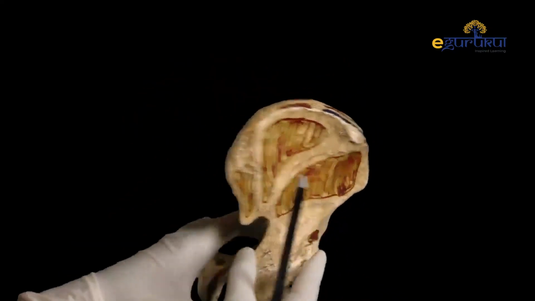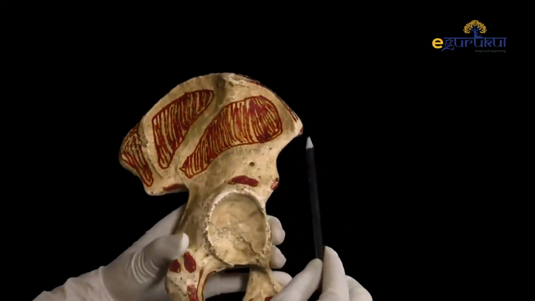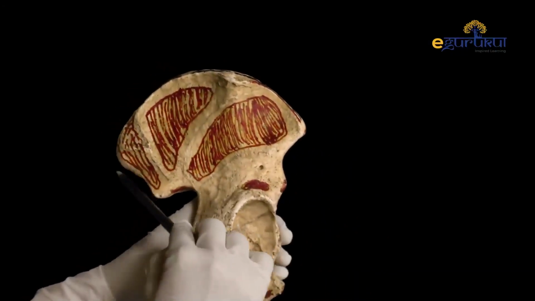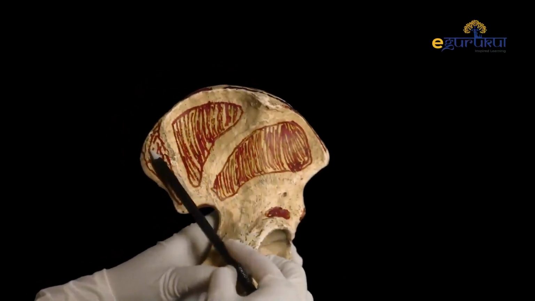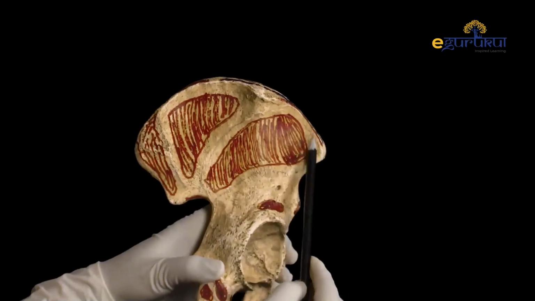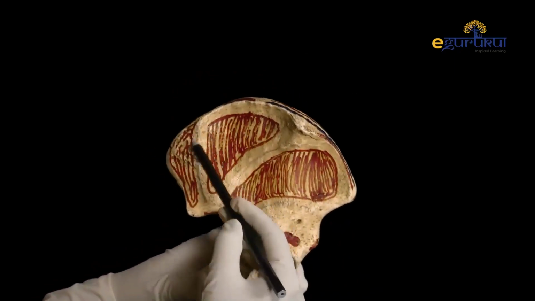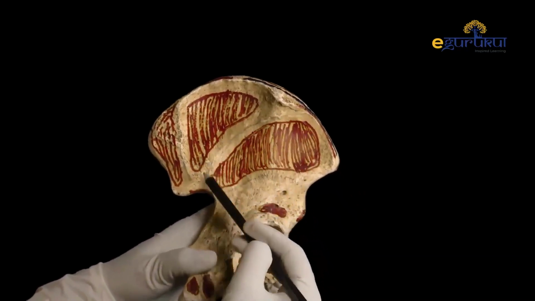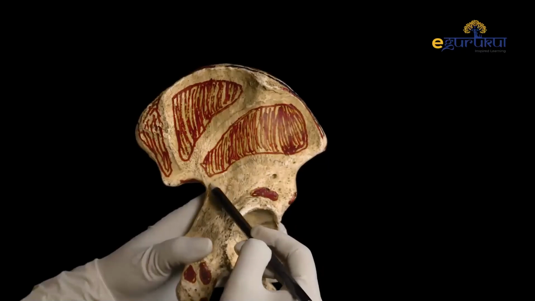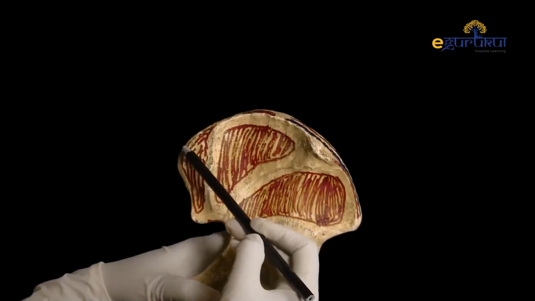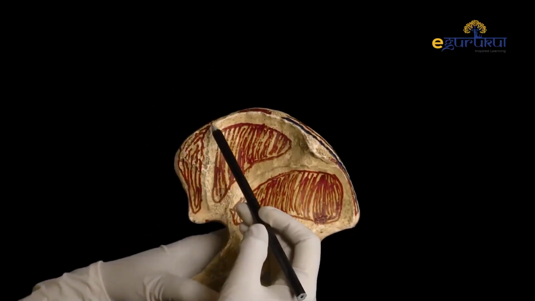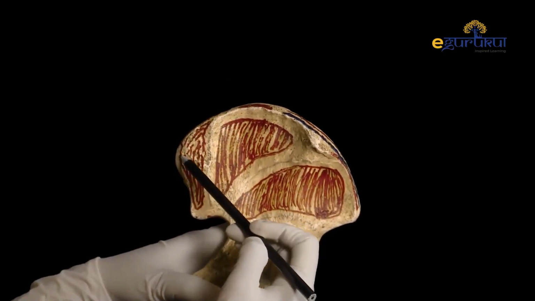Laterally, this is the gluteal surface. In between the anterior border and the posterior border, this surface is the gluteal surface. Now, the gluteal surface is marked by three gluteal lines: a posterior gluteal line, anterior gluteal line, and the inferior gluteal line. The posterior gluteal line starts about 5 centimeters in front of the posterior superior iliac spine.